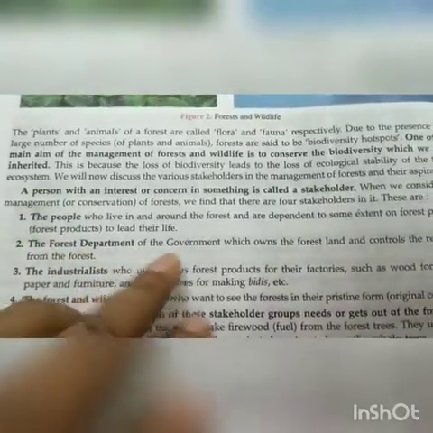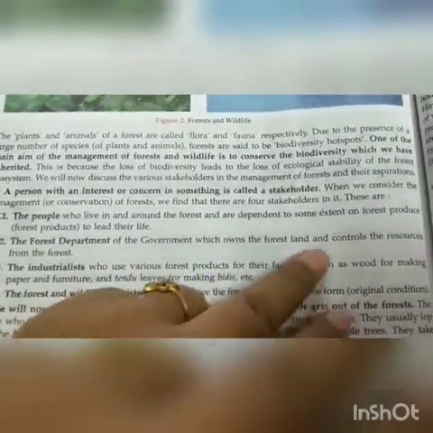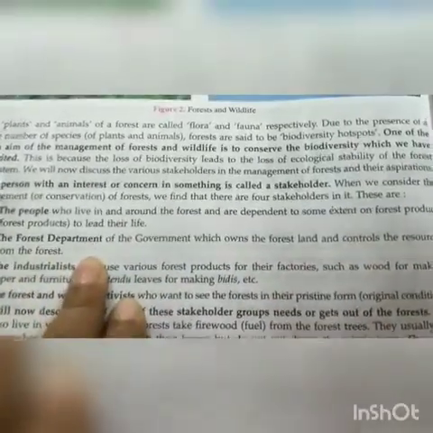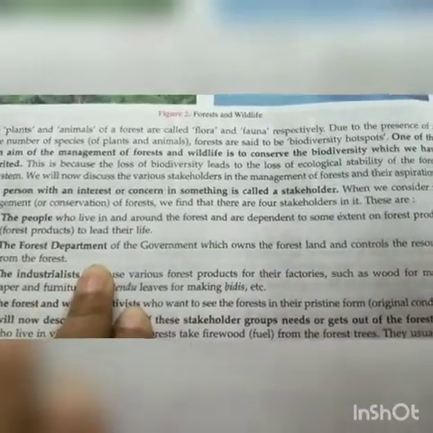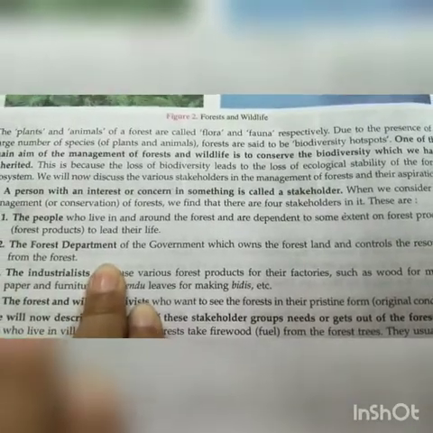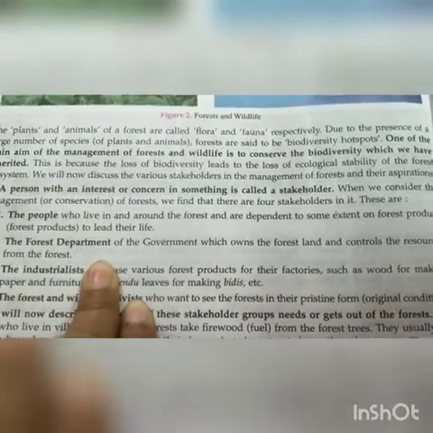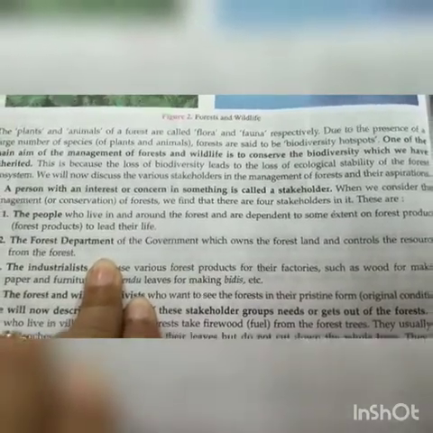The forest department of the government, which owns the forest land and controls the resources from the forest. So the forest department is a government office whose officers have the responsibility to control the resources of the forest and to conserve the forest.